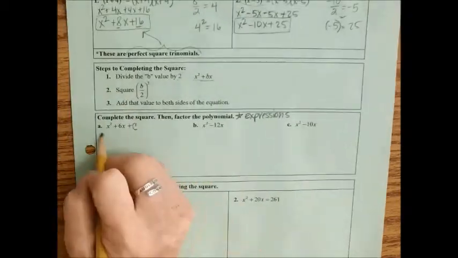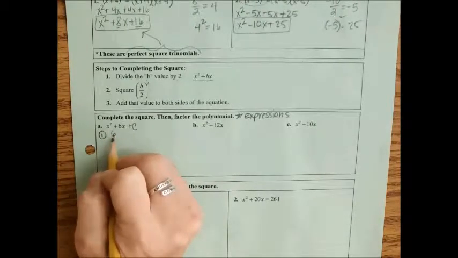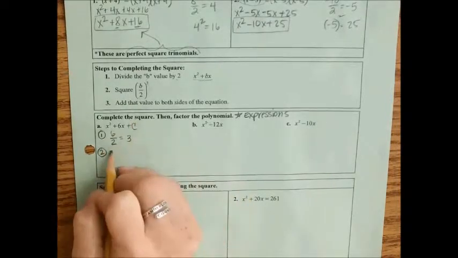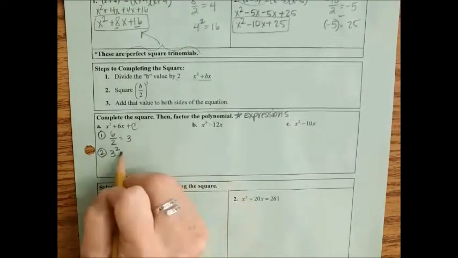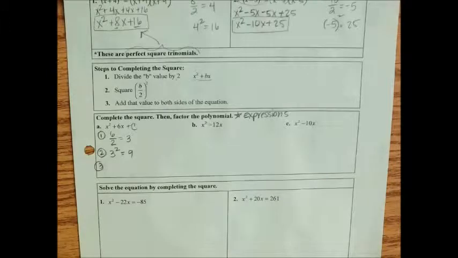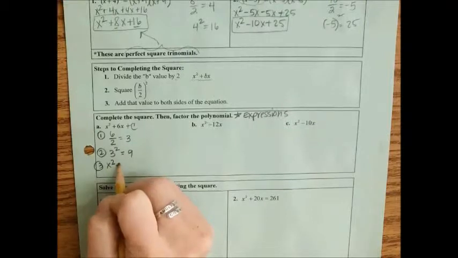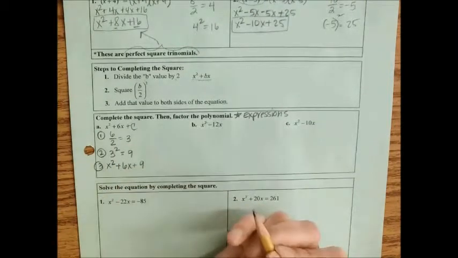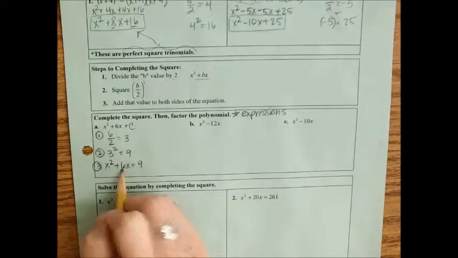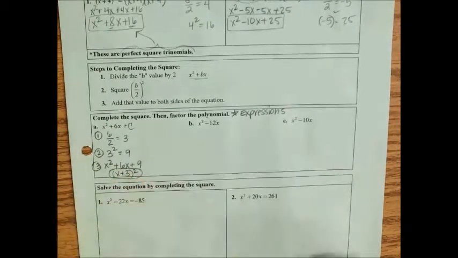The way to figure it out, I'm going to go through the steps that I have listed right up here. So step 1, we're going to take our b value, which is 6, divide by 2. When I divide by 2, I get 3. Step 2, I'm going to take that 3 and square it. When I square it, I get 9. Step 3, we're going to add that value to this expression. When we are solving, it would be to both sides of the equation. So I get x squared plus 6x plus 9. If I wanted this factored, factors of 9 that would add to 6, this would be x plus 3 quantity squared. So that again is completing the square.